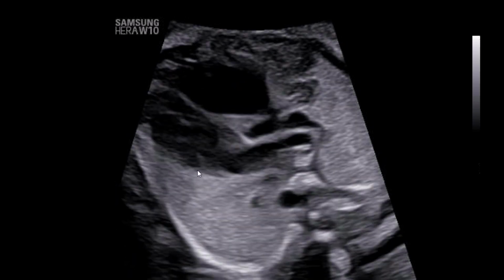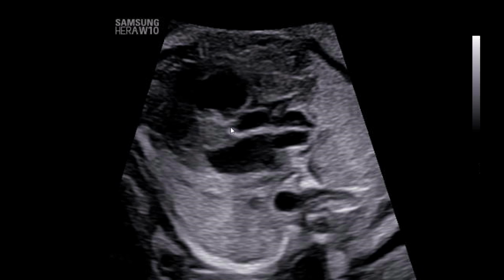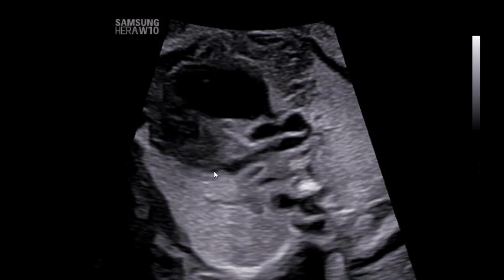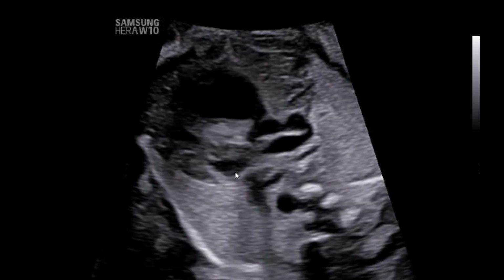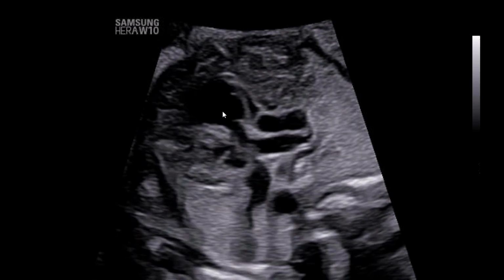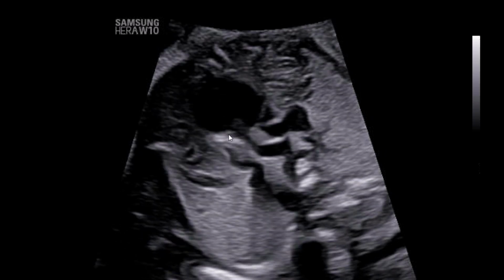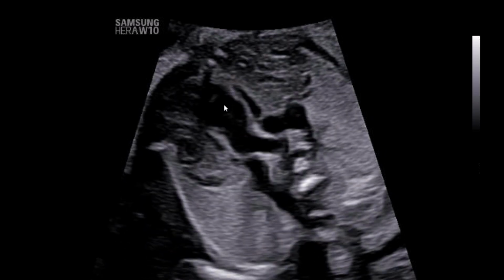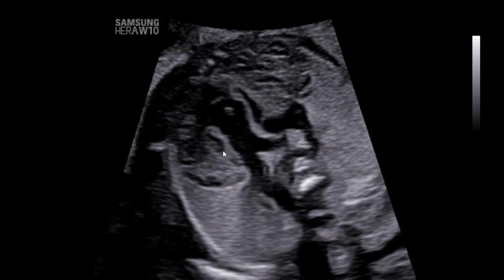And as we sweep more cephalad, we see that that outflow tract turns into a great vessel. And then the other outflow tract, RV outflow tract here, giving rise to this semilunar valve there. So this is another outflow tract. And immediately there's a bifurcation of this vessel. So we can guess or surmise that this is the main pulmonary artery with a pulmonary artery bifurcation.